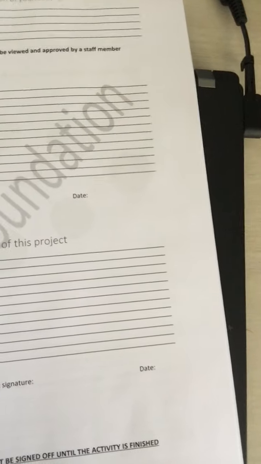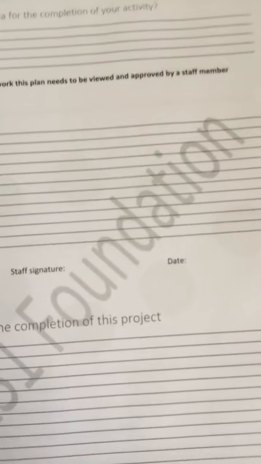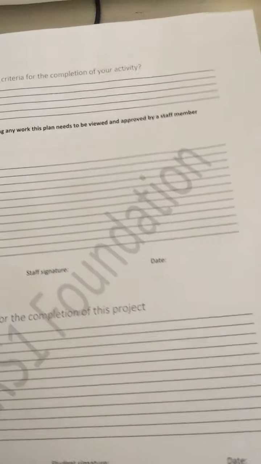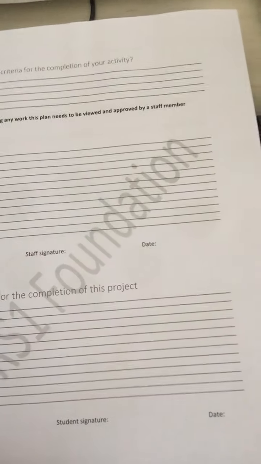Please make sure after this that you tell us what your success criteria is. So how do we know that you're going to be successful? And make sure this gets sent to a staff member to be approved before you do it. We might suggest some changes just so you meet the criteria.